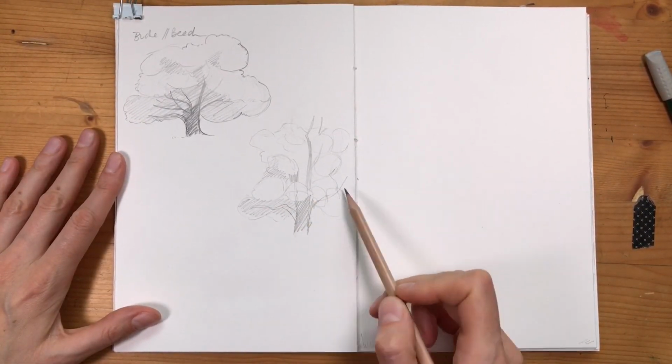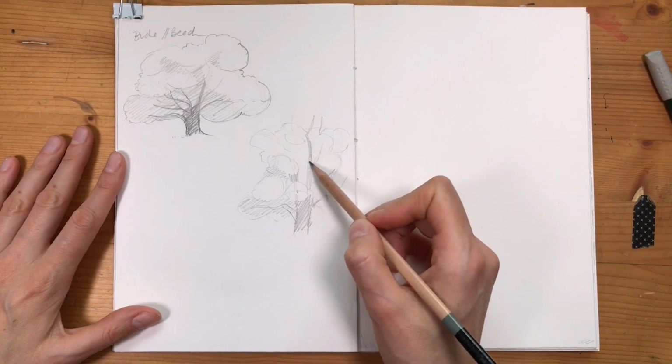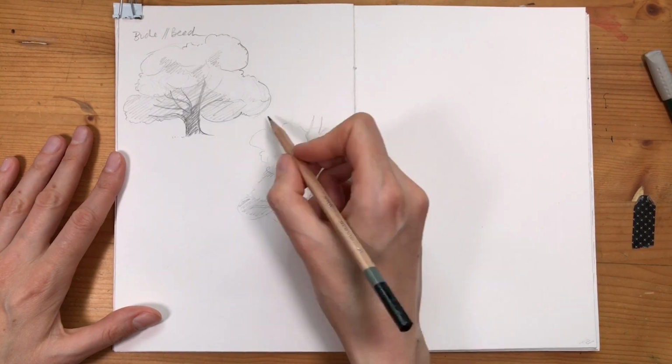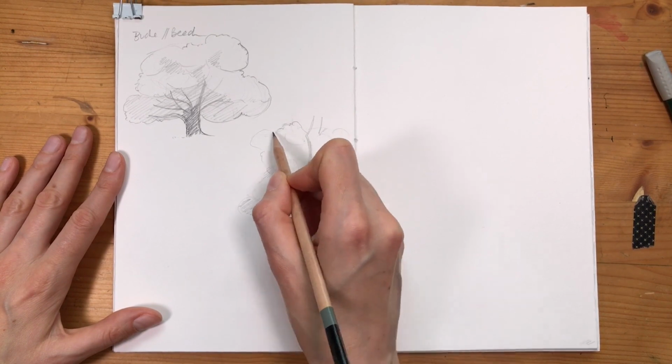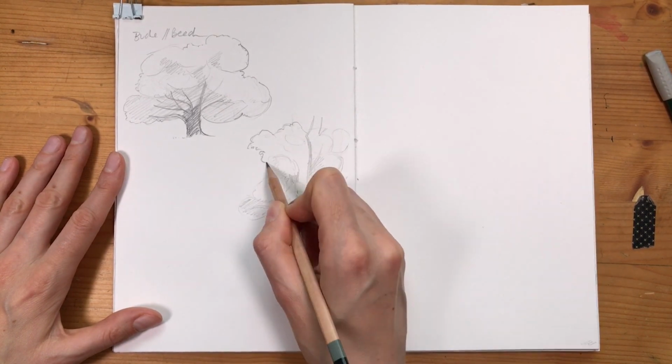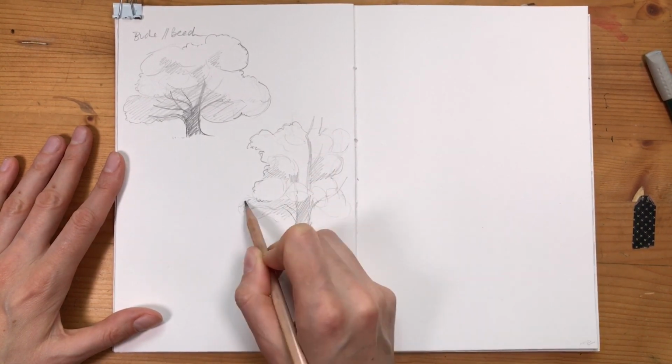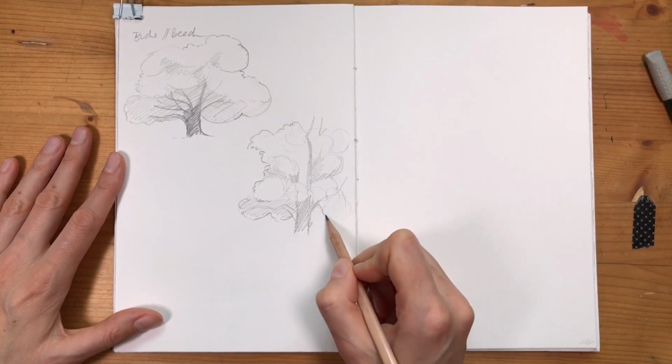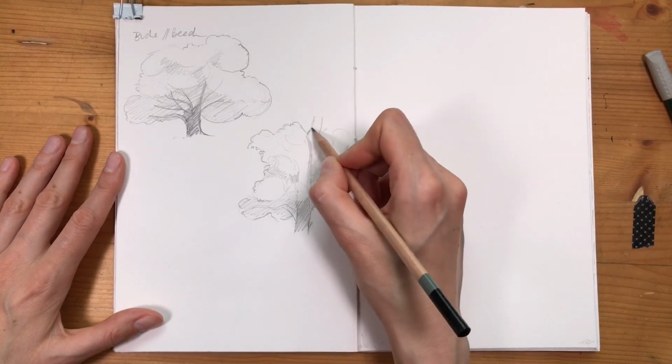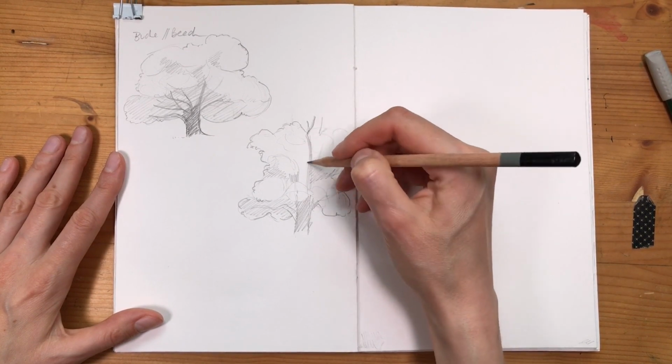Then bit by bit I'm adding shadows on the underside of the spheres. And I'm also refining the outline with more details. I'm thinking about the individual form of the leaves, about their characteristics. Are they small? Are they round?